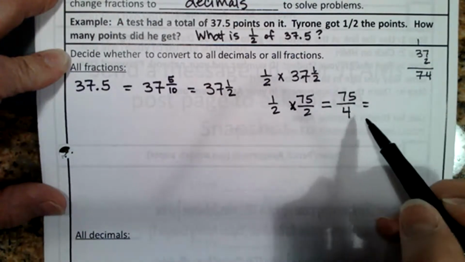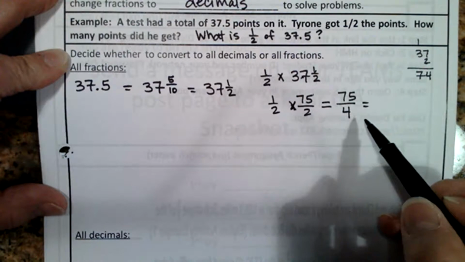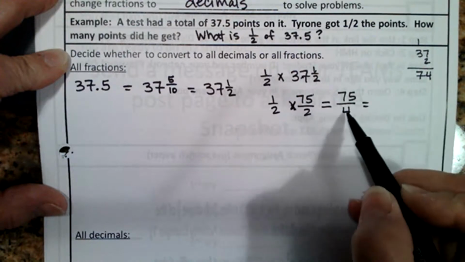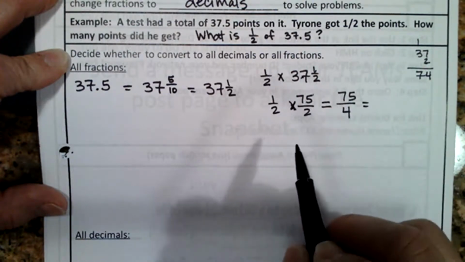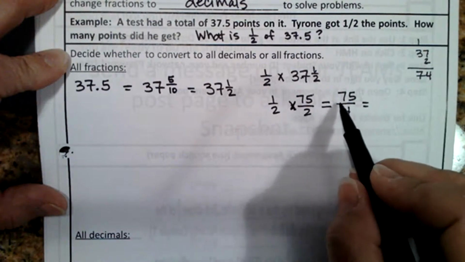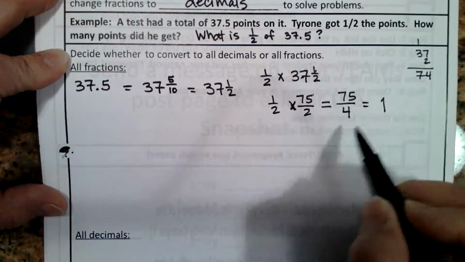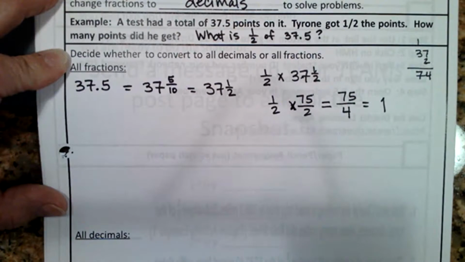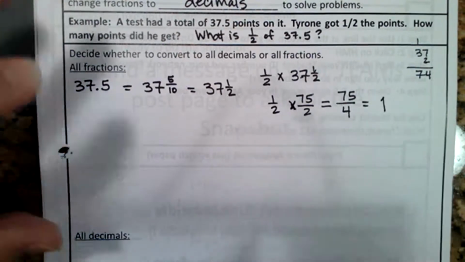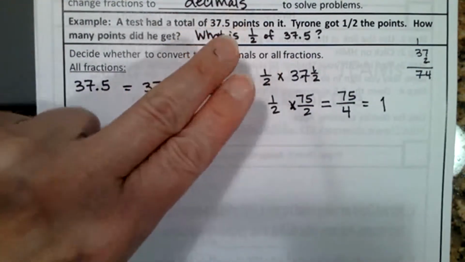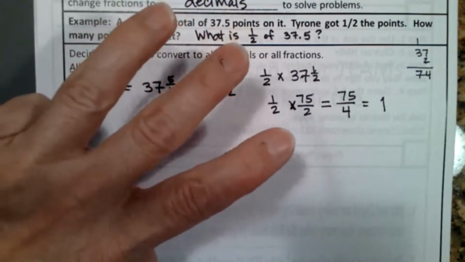Well, I'm going to do what's called short division right now. Okay? How many times does 4 go into 7? Well, 4 only fits into 7 one time. Okay? There's going to be 3 left over though, right? 4, 5, 6, 7, 3, right?